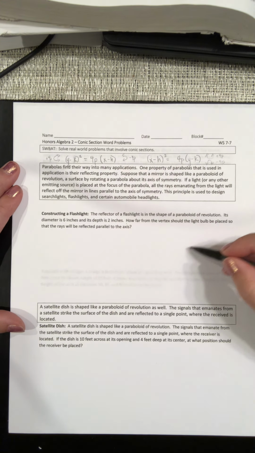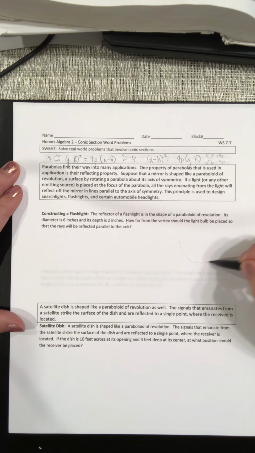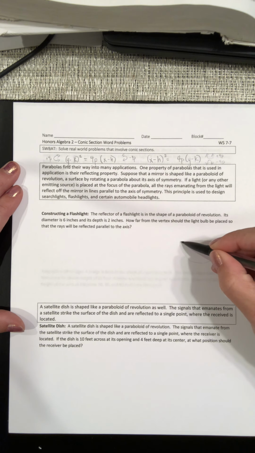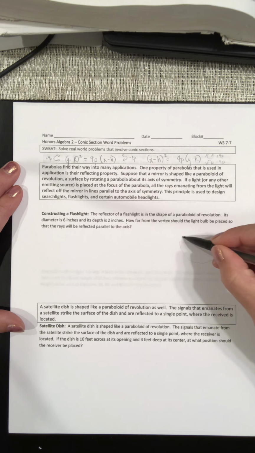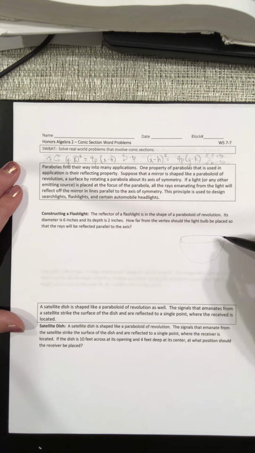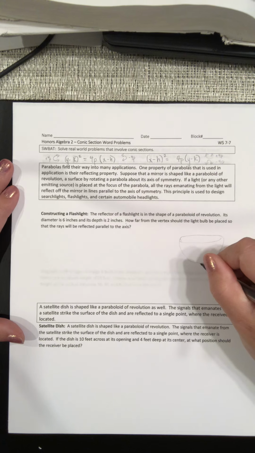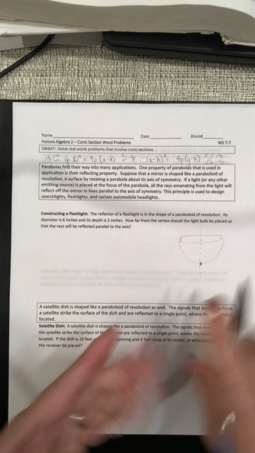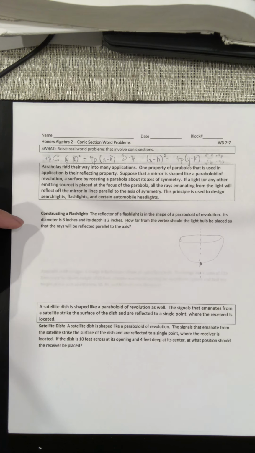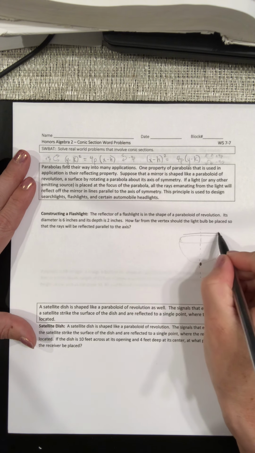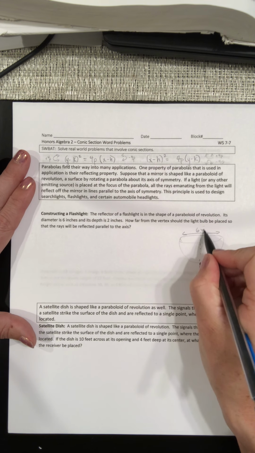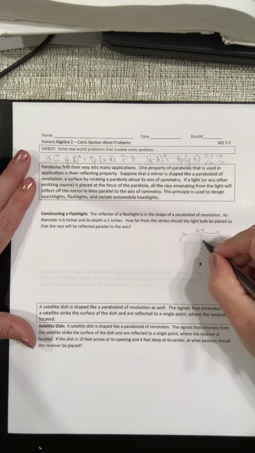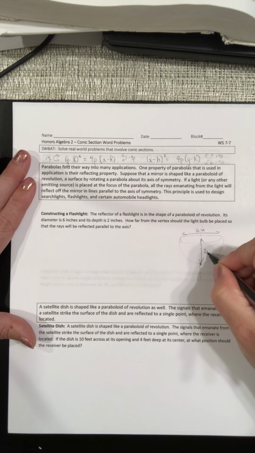That just means they've taken a parabola and turned it into a cup-ish shape, if you will. We have the vertex down here, the axis of symmetry right down the middle, and they've just rotated it around. They said the diameter is 6 inches, and the depth, from here to the center, is 2 inches.